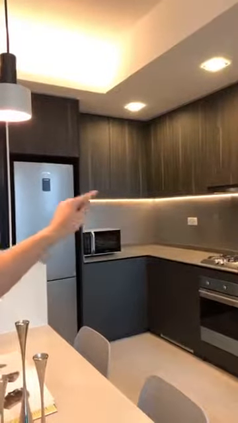I'm not going to show too much of the design that came together with the condo itself. Although it's quite a simple and nice design, it's not my work, so I'm not showing it.